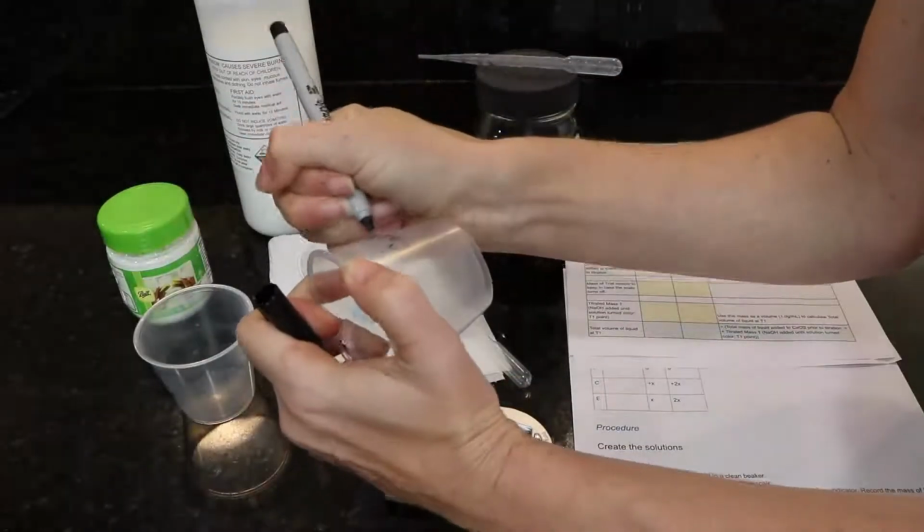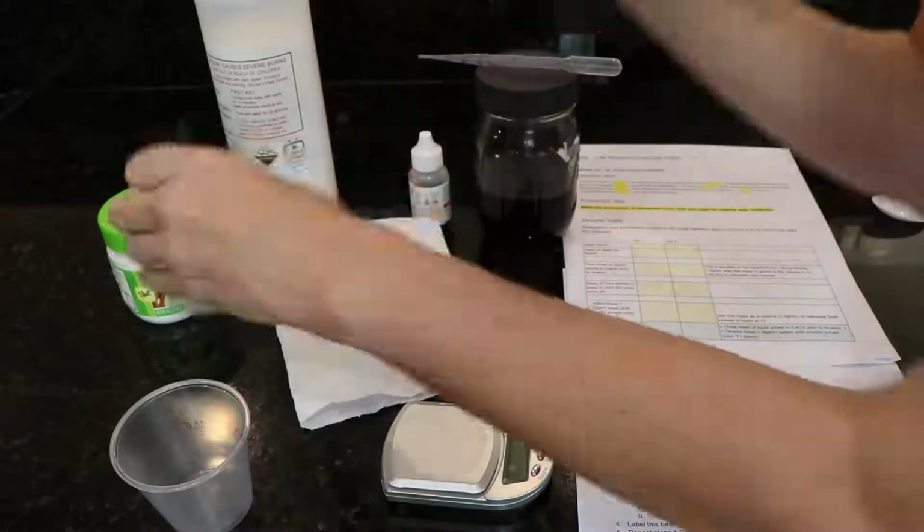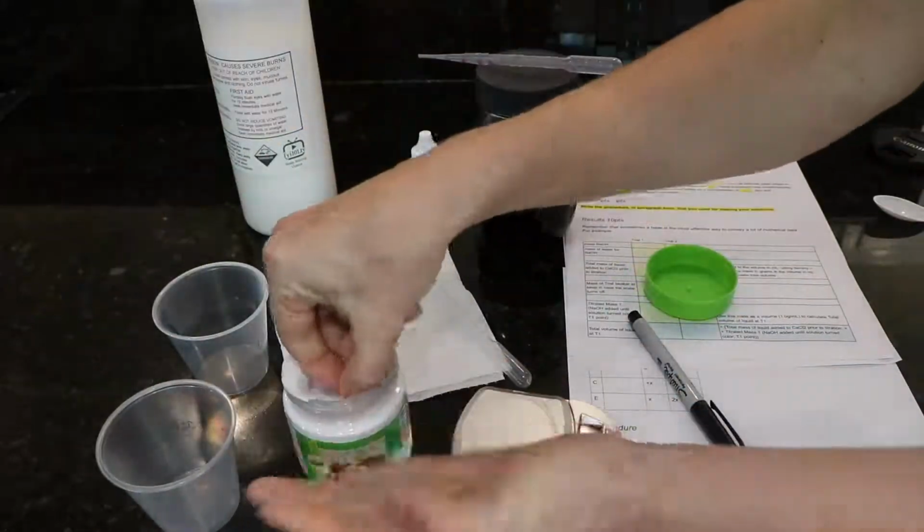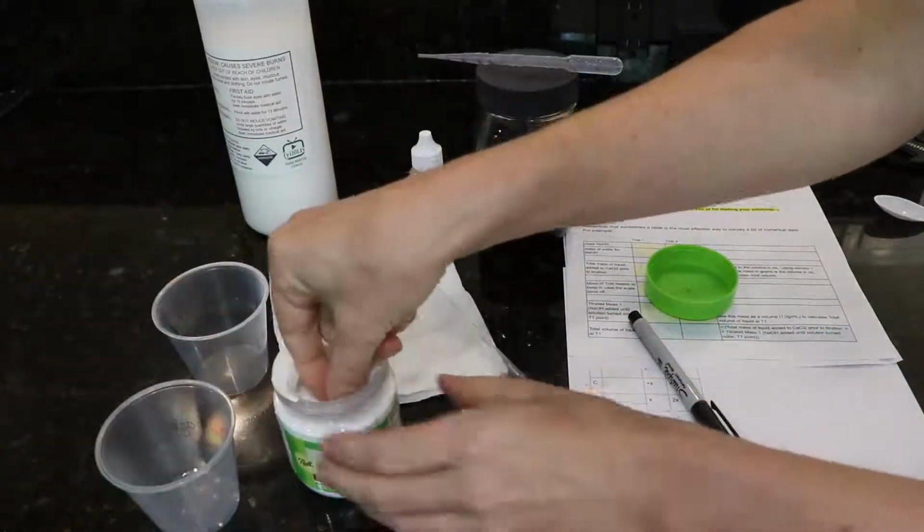For the Ksp lab, you need to gather all of your materials. What I'm not showing you here is the water that I needed to gather. So label your beakers. I'm labeling mine Cabbage and Universal. You would label yours Trial 1 and Trial 2.